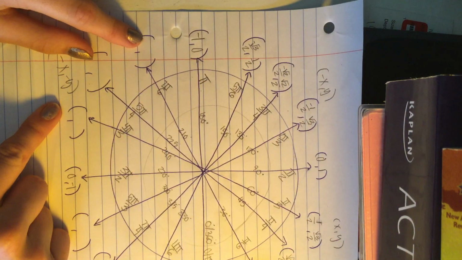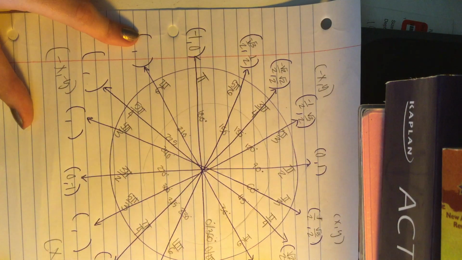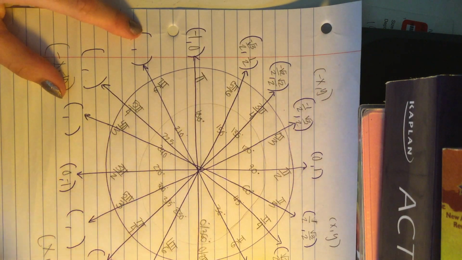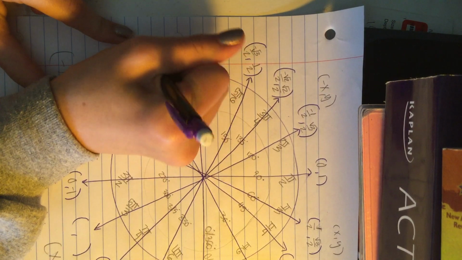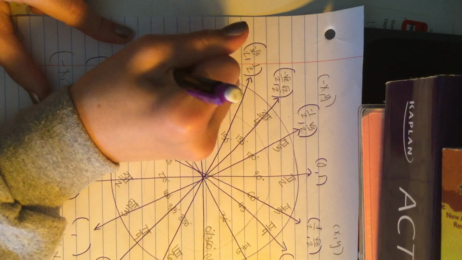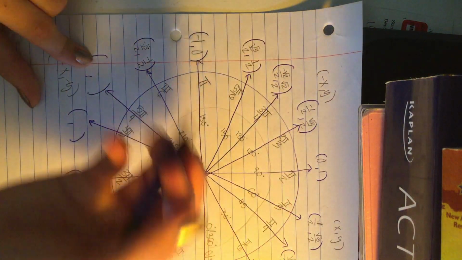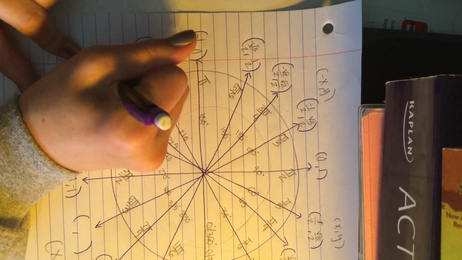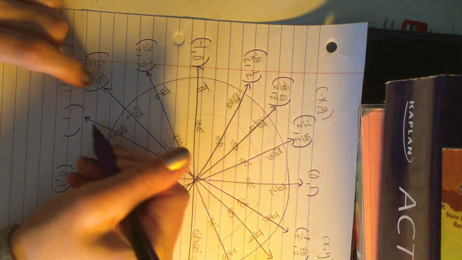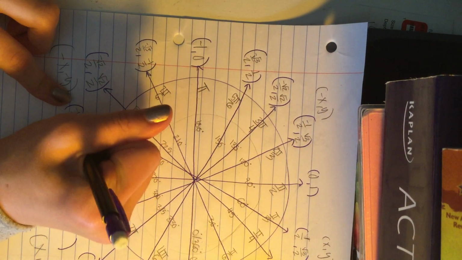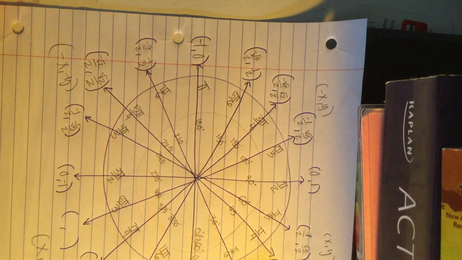So these two correspond, and they're both negative, so you don't have to worry too much about which one is which. Since these two are corresponding, it would be negative square root of 3 over 2, and then negative half. Then your 45 degrees corresponds, so this one. So you have negative square root of 2 over 2, and then square root of 2 over 2. Lastly, you have this one, so negative half, and then this would be negative square root of 3 over 2.